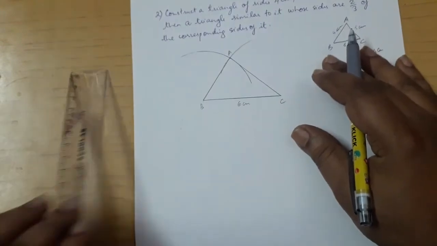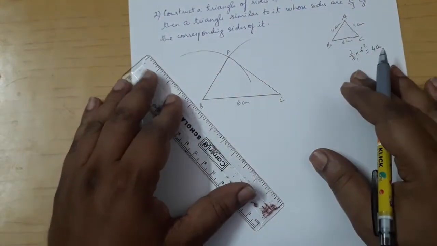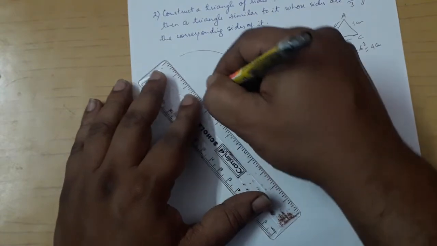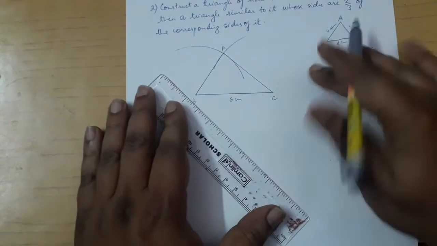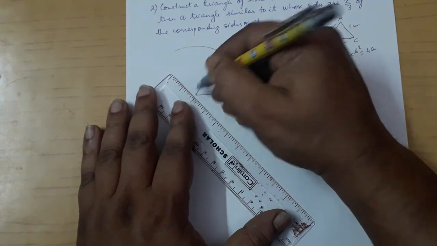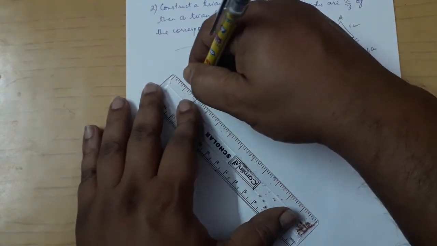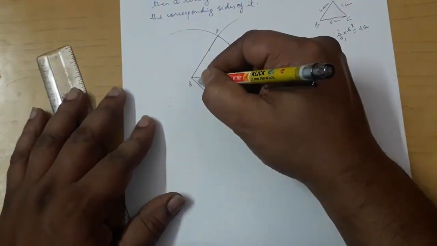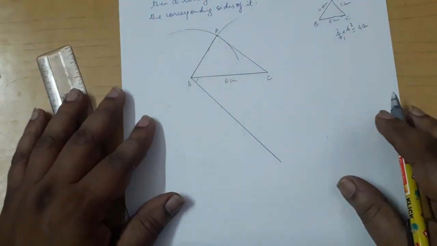After drawing this triangle, now we need to draw an acute angle to B. It has to be less than 90 degrees. How much the angle is doesn't matter, it just has to be acute. This way. Okay. This is an acute angle.